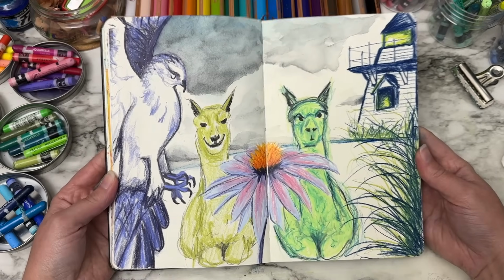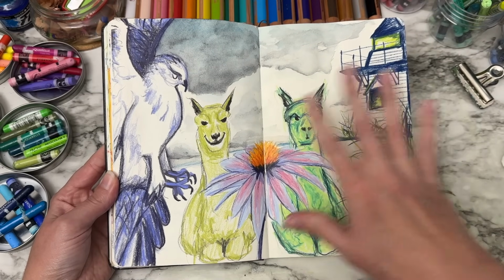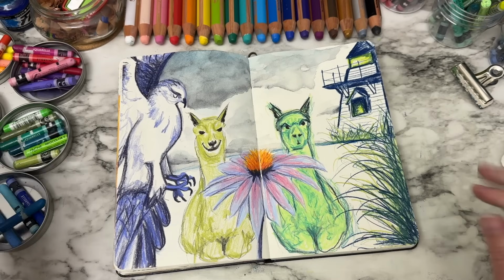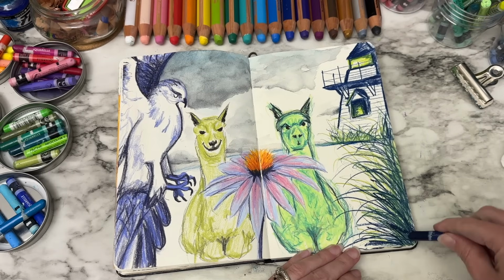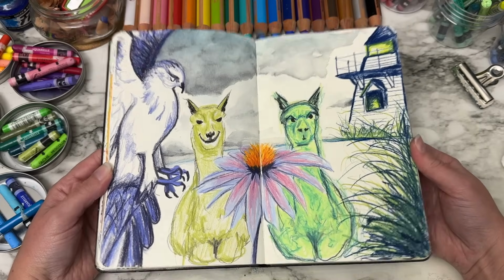All right, what do we think of that? I think I captured a spooky, kind of creepy vibe. I keep seeing stuff I want to add. I keep wanting to make things darker. I actually really like this.